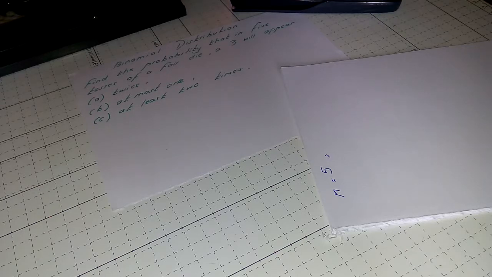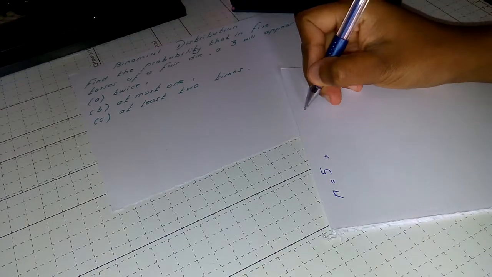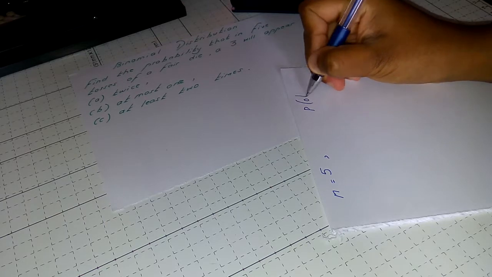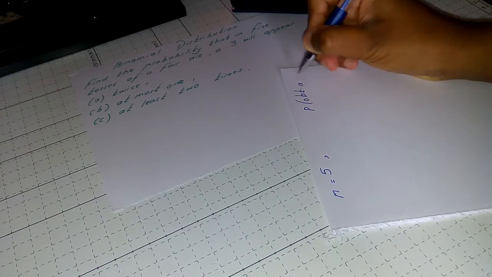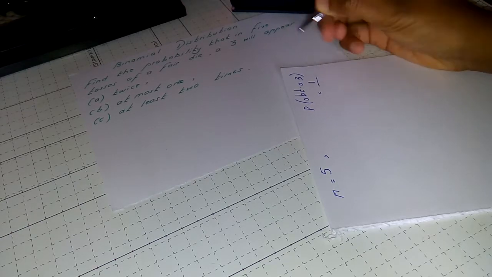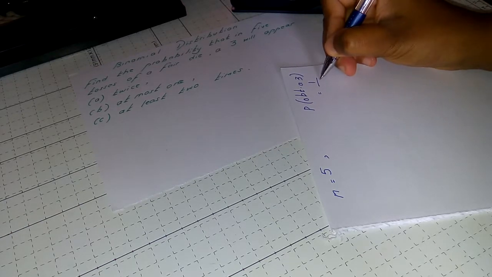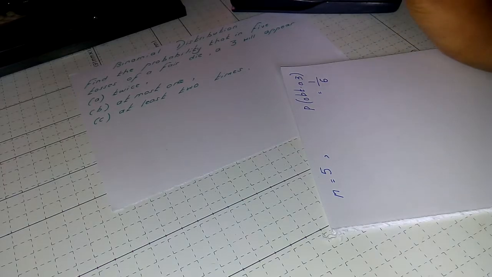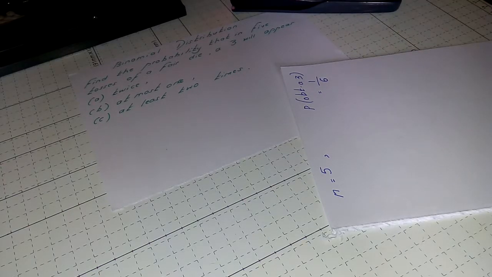So this probability is going to be 1 over the total number of outcomes, 6. Now, once we know the value of n and the value of p, we can define the distribution.